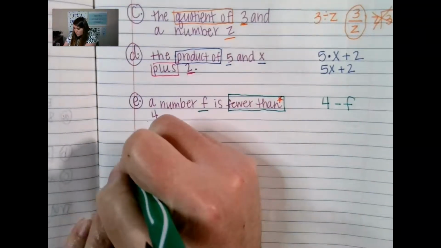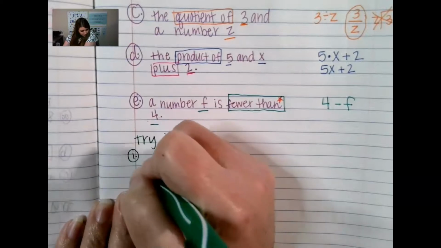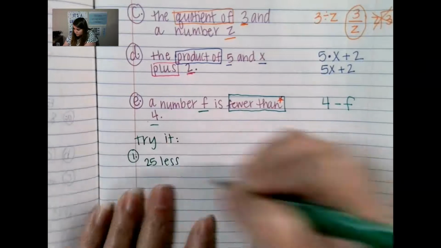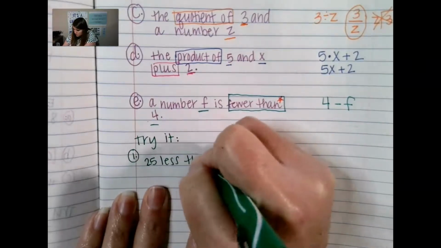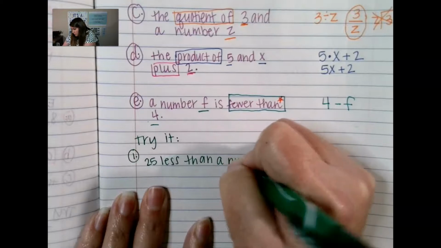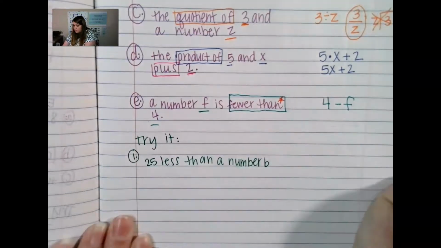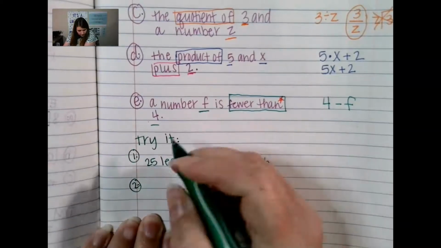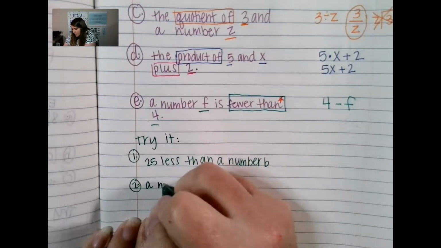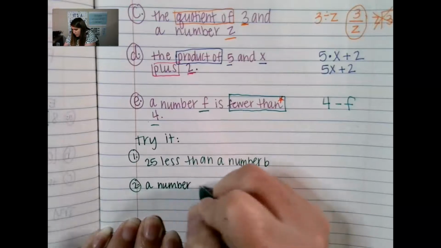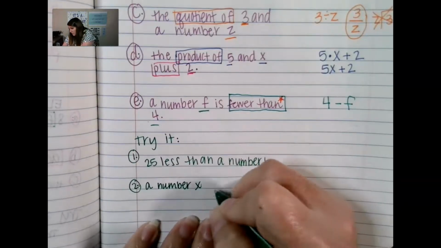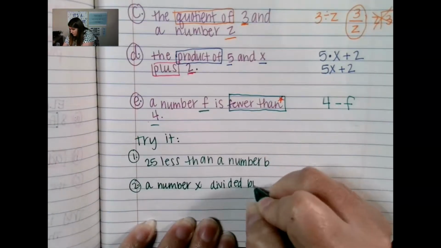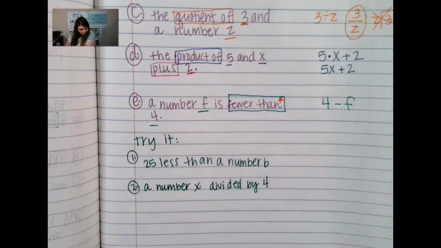All right, so here is your try it. Try it number 1 says 25 less than a number b. Number 2 says a number x divided by 4.